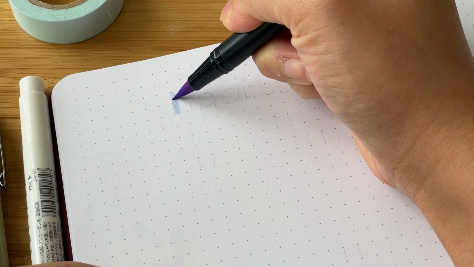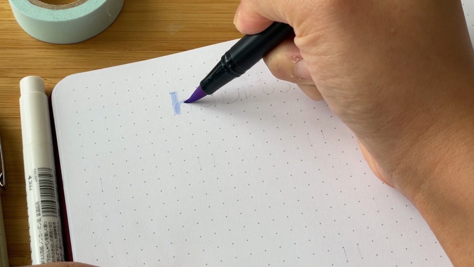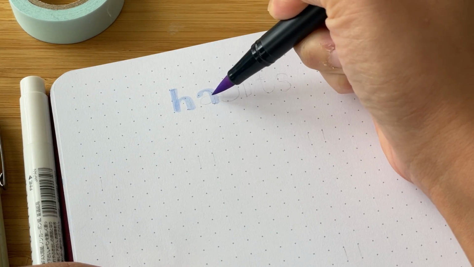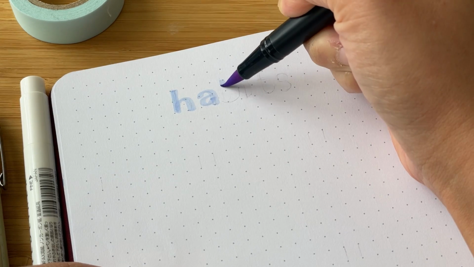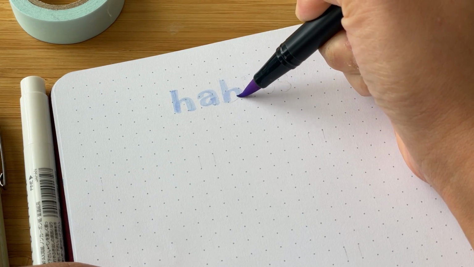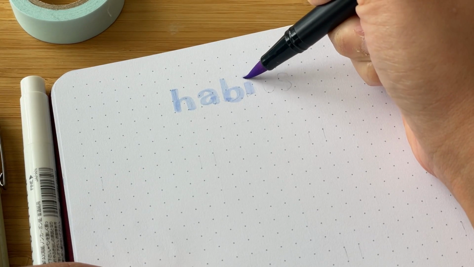Then I wrote in the habits title. I actually really like this style of lettering and it's quite easy to do. I just held my Tombow with the same weight and at the same angle and just wrote the letters.